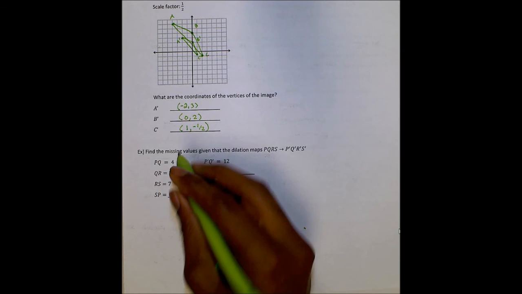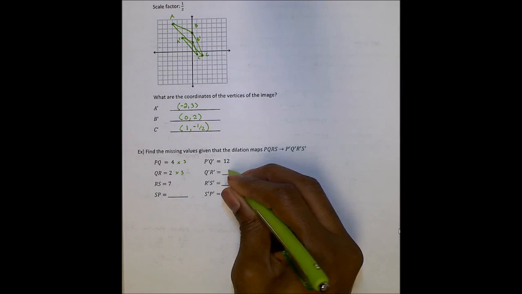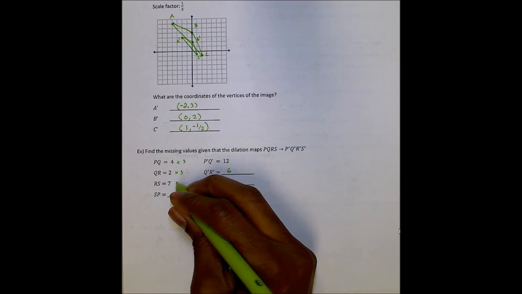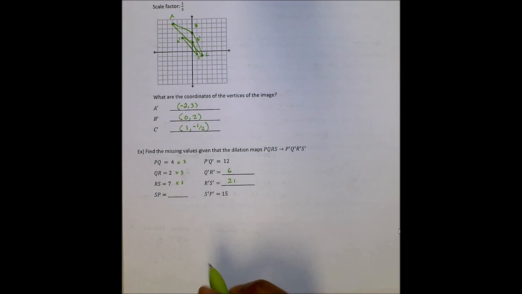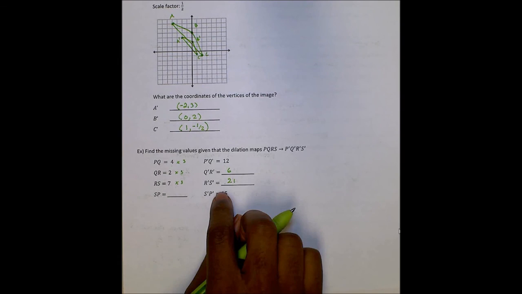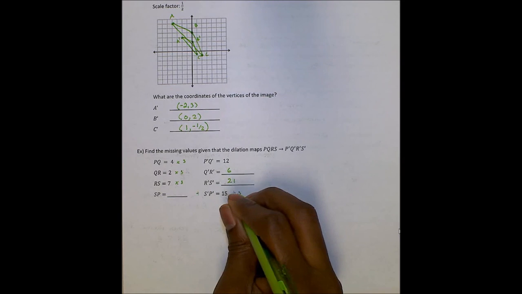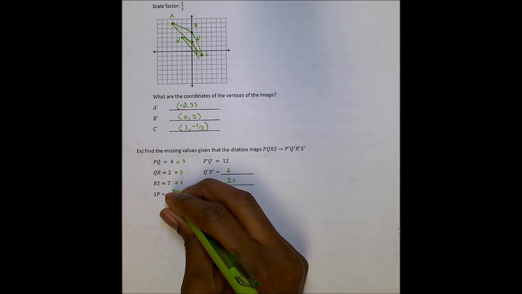And so we're going to just apply that. So 4 times 3 gives us 12. 2 times 3 would give us 6. 7 times 3 would give us 21. And now if we're going from the image to the pre-image, we have to go backwards. So instead of multiplying by 3, we divide by 3 to get back to this answer. So SP would be 5.